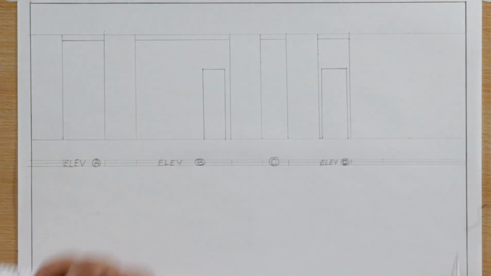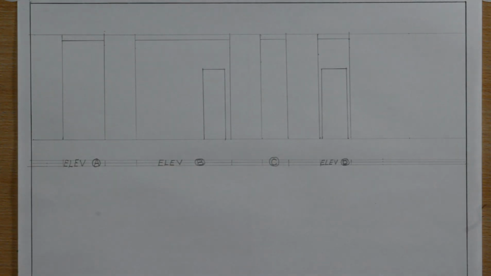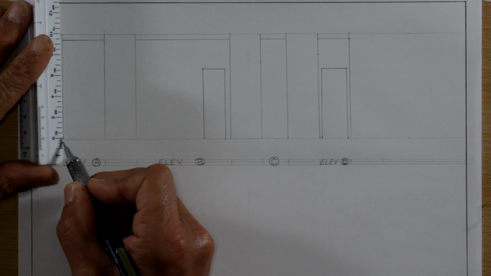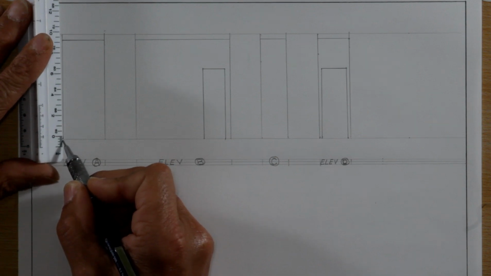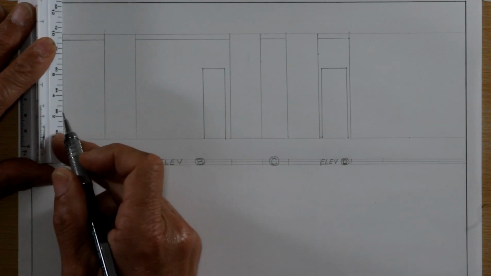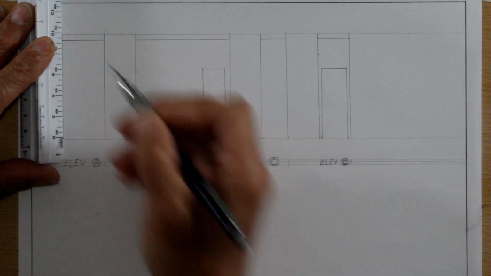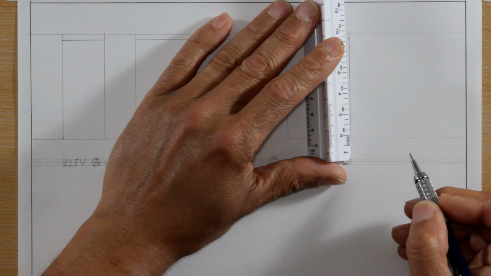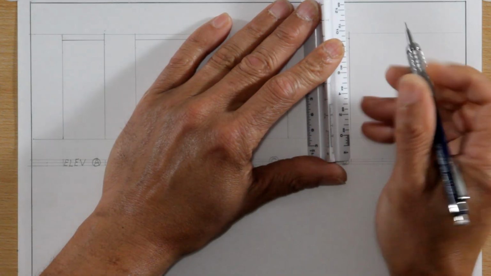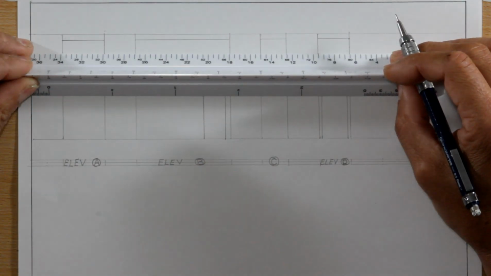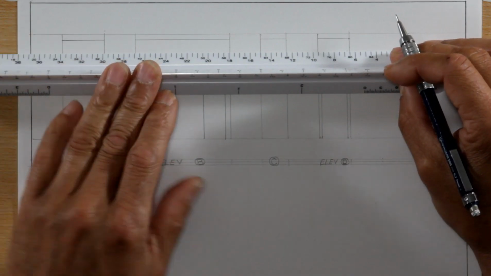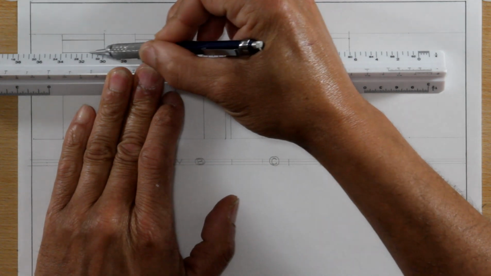So there's our crown. The next detail we're going to lay in is a picture rail. So the top of the picture rail is going to be 8'4" from the floor. So we're going to mark ourselves here at 8'4". We're going to come all the way across and do 8'4" up here. Swing it out. And come across.